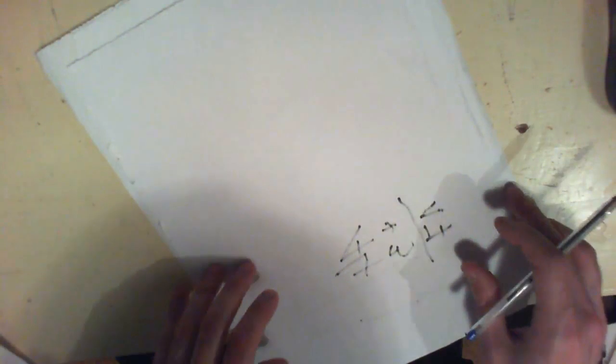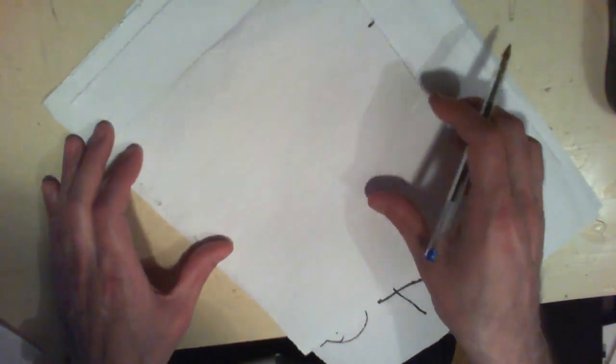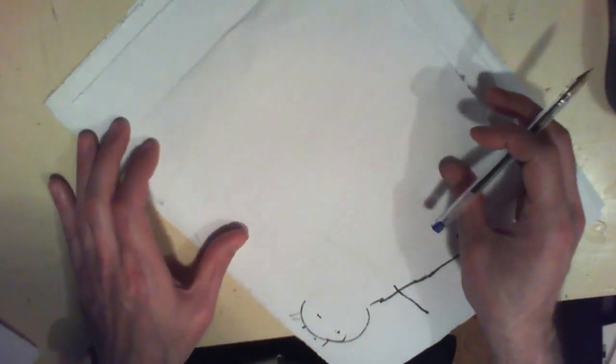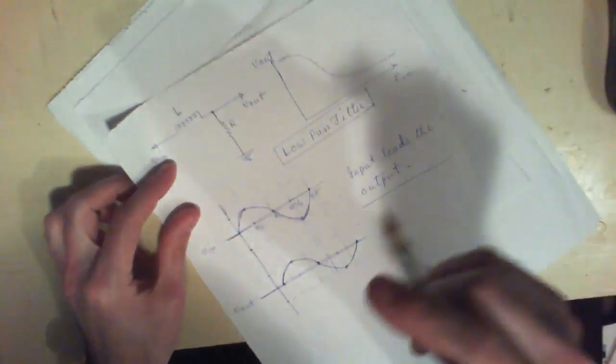Now you can have another situation like this, meaning that you can actually build a high pass filter using an inductor. The way that you do that, let's say your circuit this time, instead of having the inductor here, you have the resistor over here.